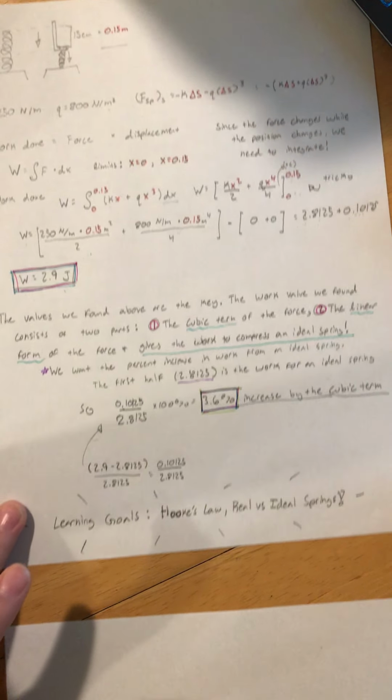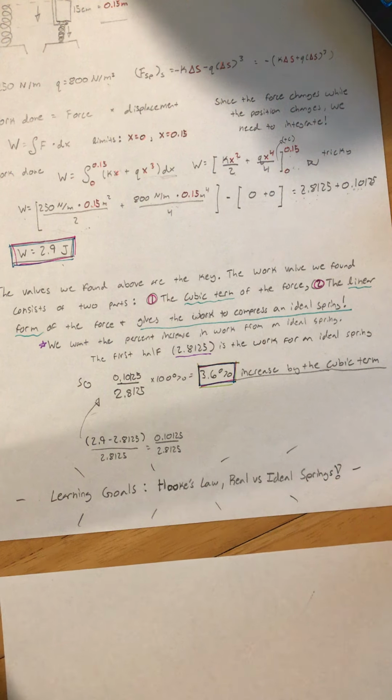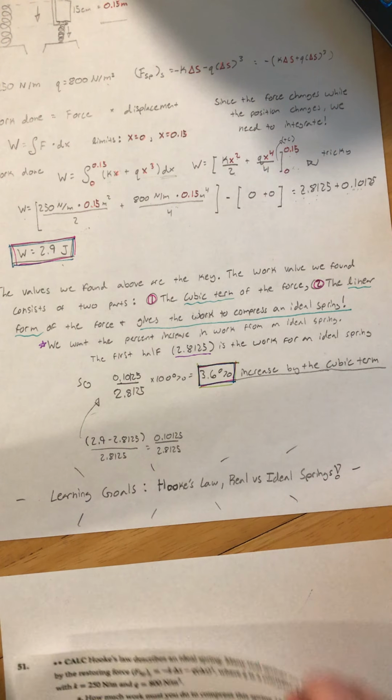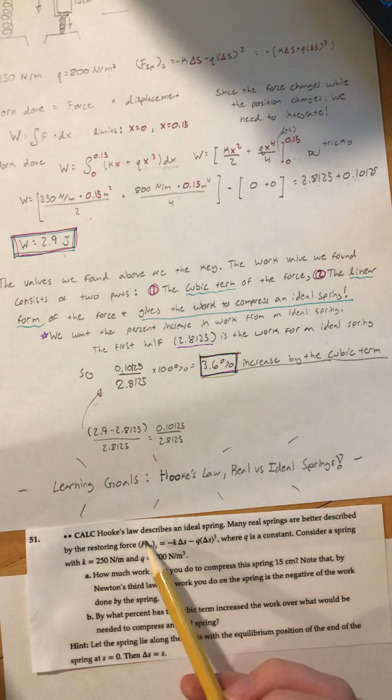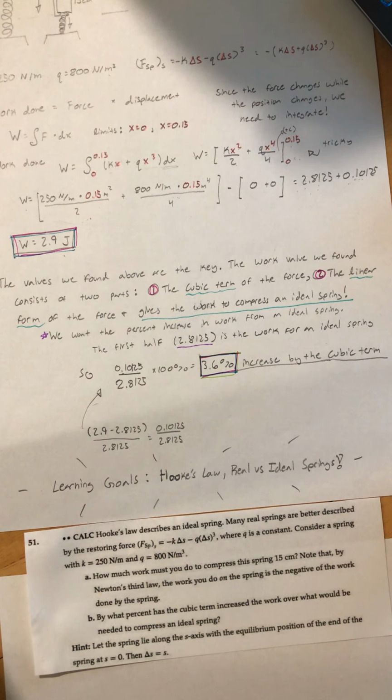And so our learning goals for this problem were Hooke's law and real versus ideal springs, as well as work. Particularly for this problem, we needed to understand the difference between real and ideal springs, because it kind of tricks us a little bit by talking about how Hooke's law describes an ideal spring, but we're actually working with a real spring.